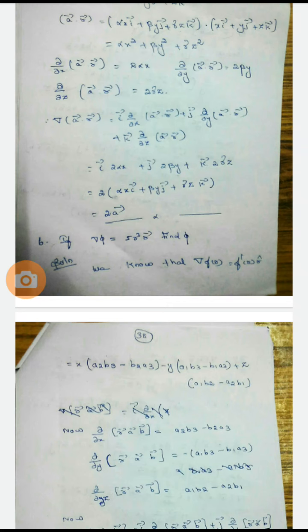Okay. See, in the next one, if del pi is given, then we have to find pi. See, del pi is equal to 5 into r power 3 r vector. Here, we need one formula. That is, we know that del of f of r is equal to f dash of r into r cap. That's the formula.